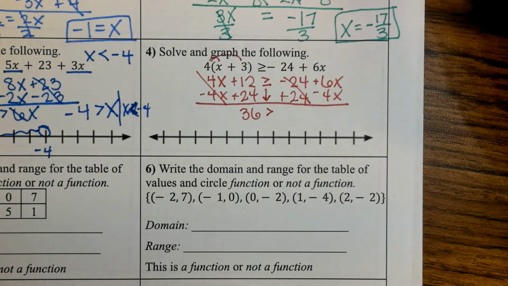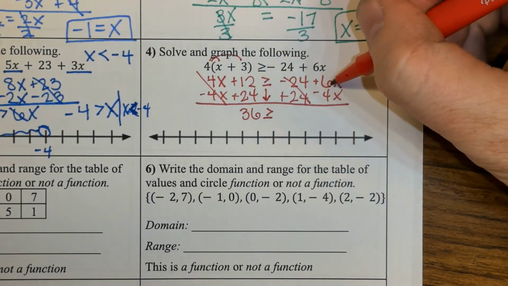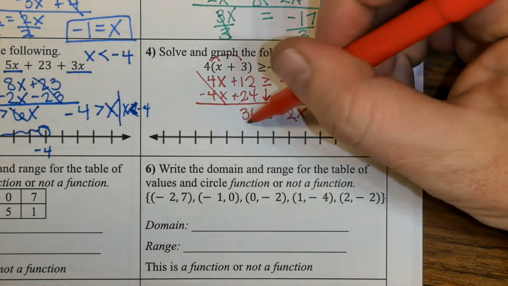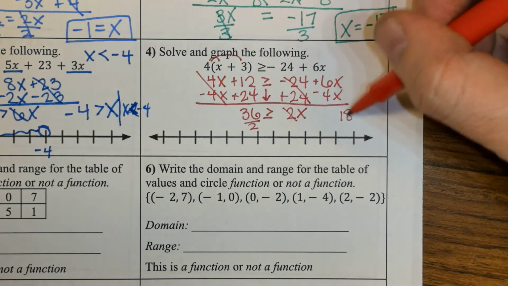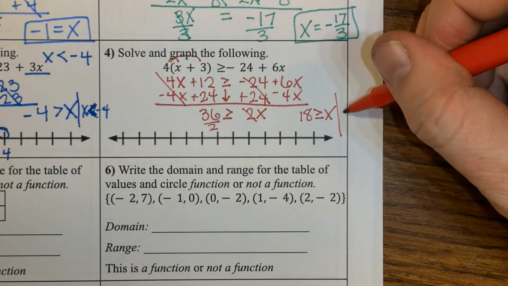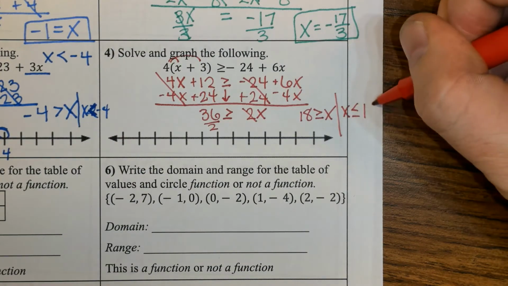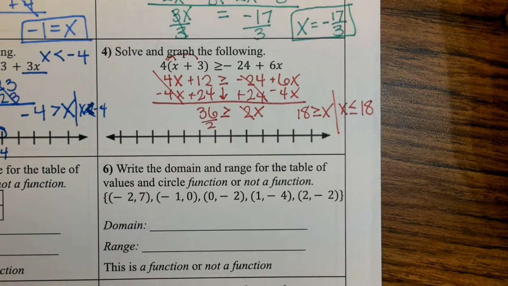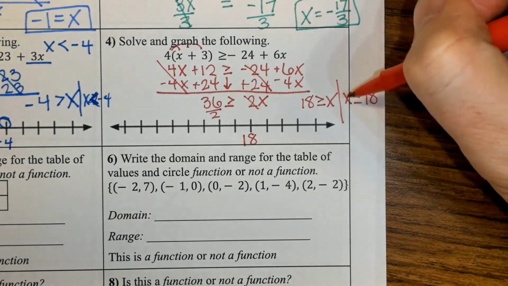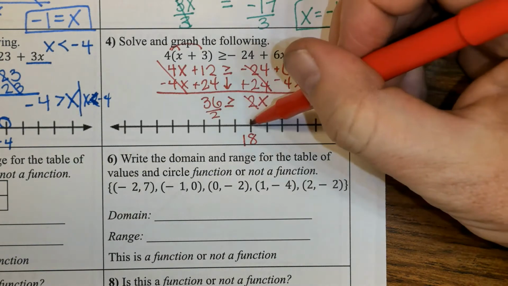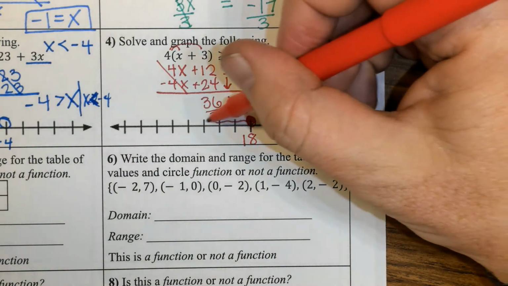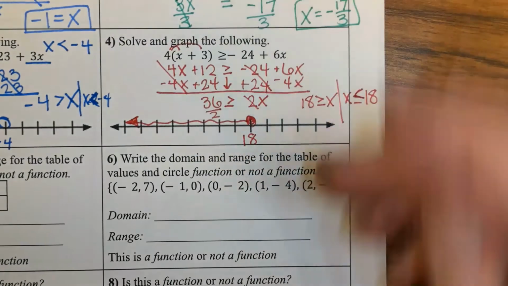That sign does not change. Oh, I need to underline it. And 6x minus 4x is 2x. And then, of course, I divide by 2. That gives me 18 greater than or equal to x. Or, if I want to mirror it, it'd be x is less than or equal to 18. Okay? Now, to graph, I write 18 wherever I want to. My inequality is now underlined, right? So I'm going to do a closed circle, and x is less than goes left. And I'm done.